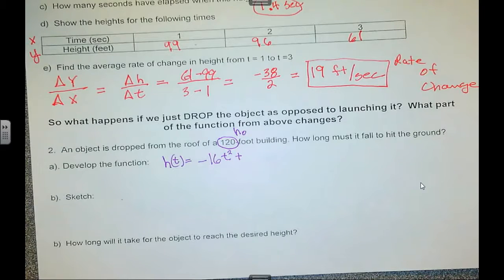So hypothetically, if I drop a bowling ball and a feather, which one's going to hit the ground first? Same time. Okay. So you can't think about which one's heavier.